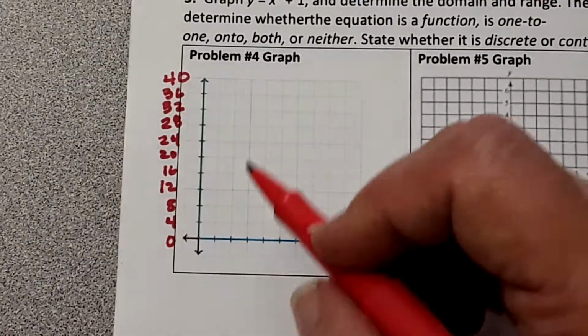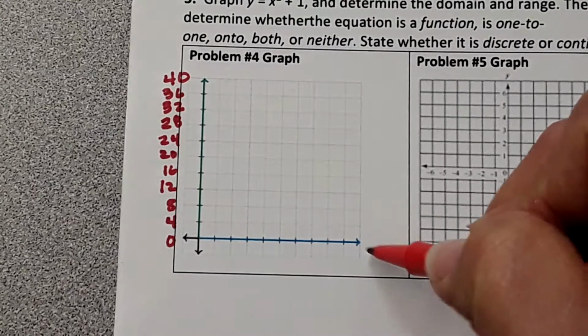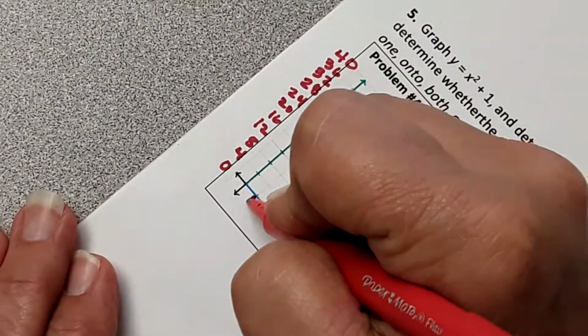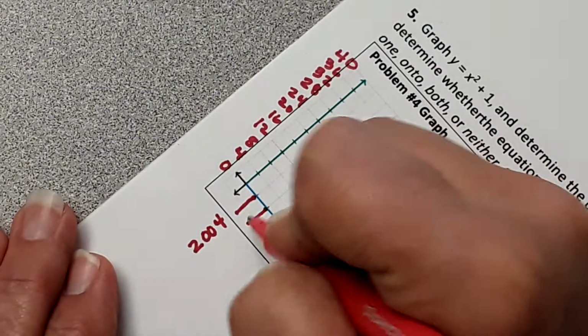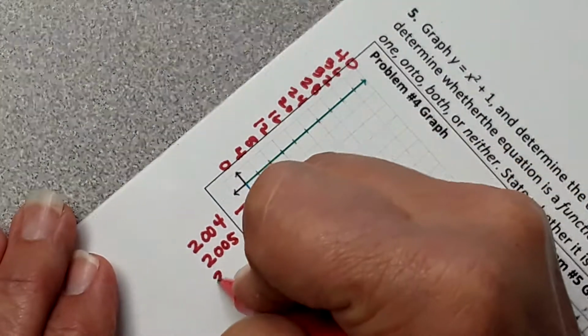Now, there isn't enough room. So we're going to try to kind of cram it in. This is 2004, 2005, 2006.